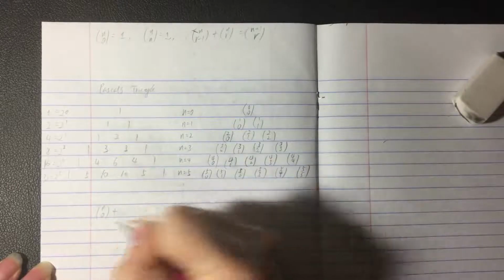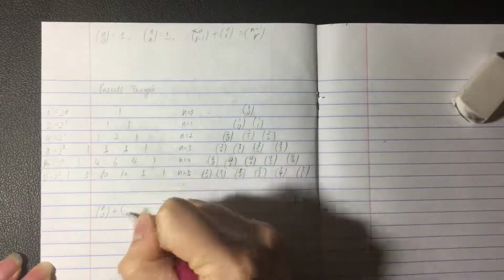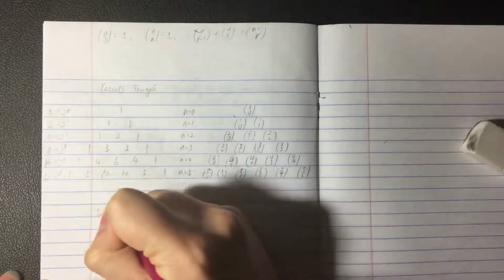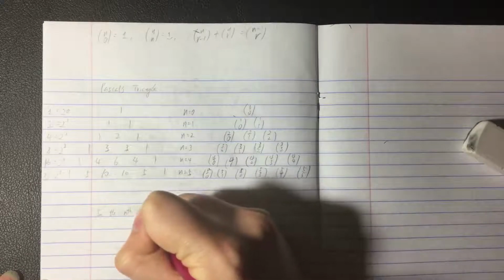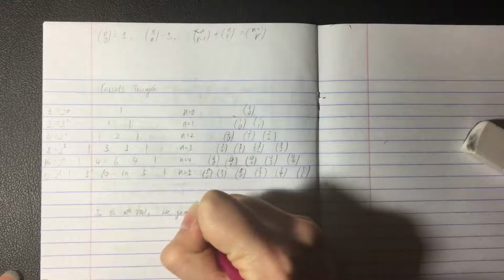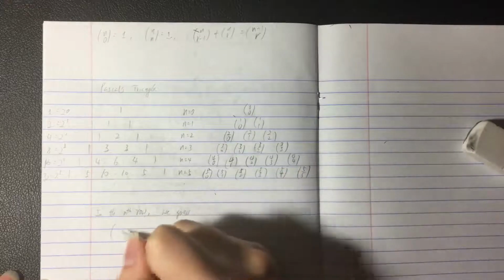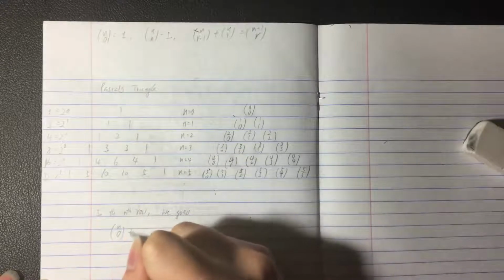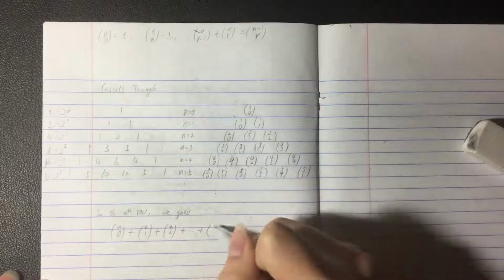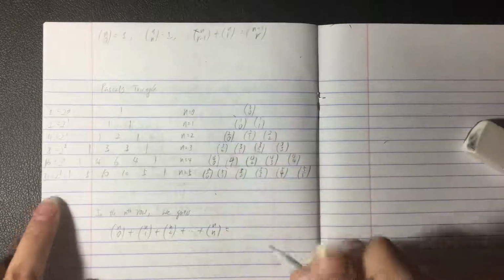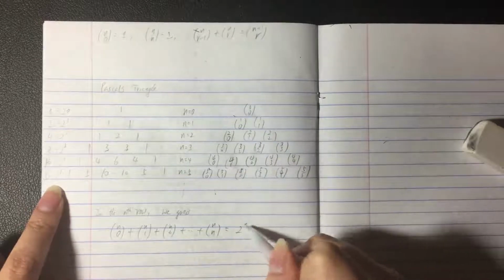in the nth row, we guess that n choose 0 plus n choose 1 plus n choose 2, up to n choose n, equals 2 to the power n.